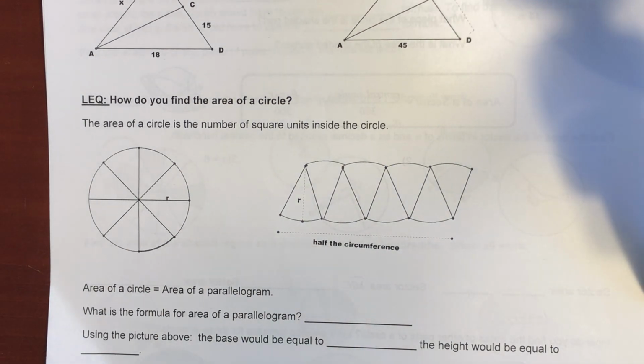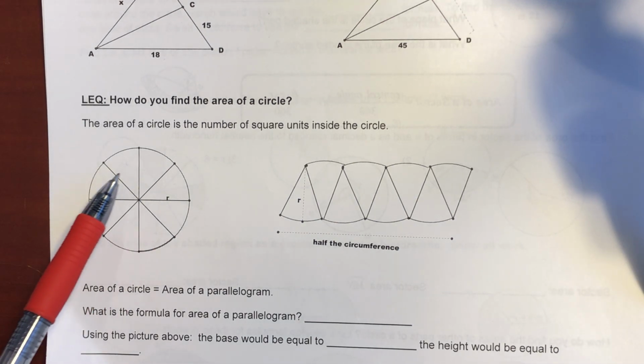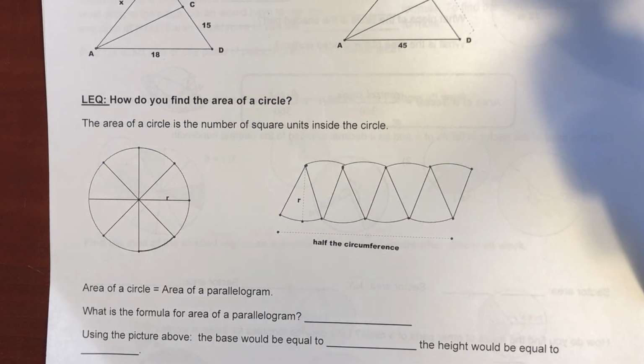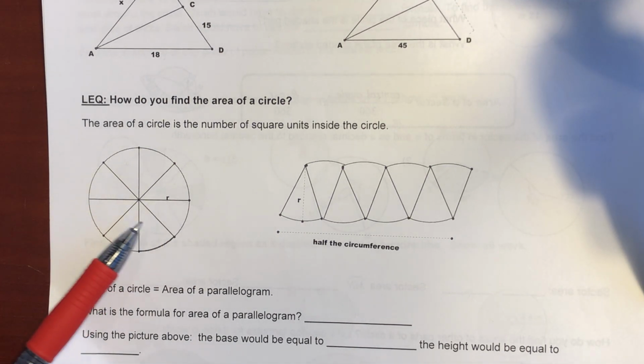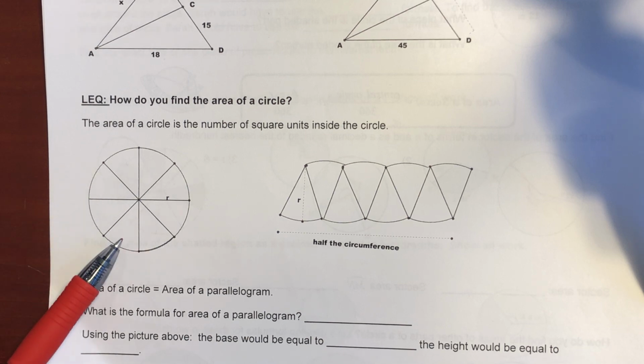How do you find the area of a circle? Notice the area of a circle is the number of square units inside the circle. This circle here has 8 pieces that make up the whole circle. If you find the area of the whole circle, each of these pieces has its own area, but we want the area of that whole thing. So watch what we do.